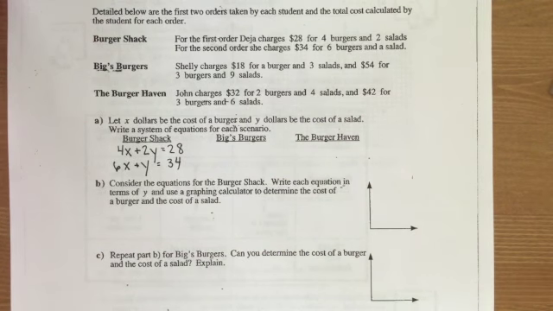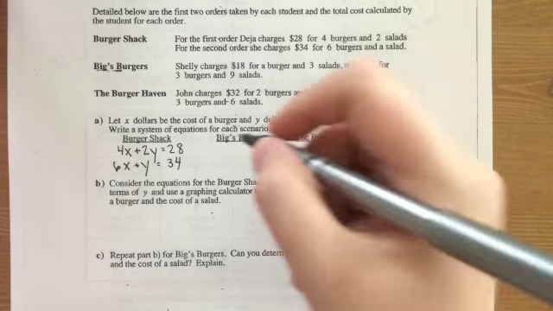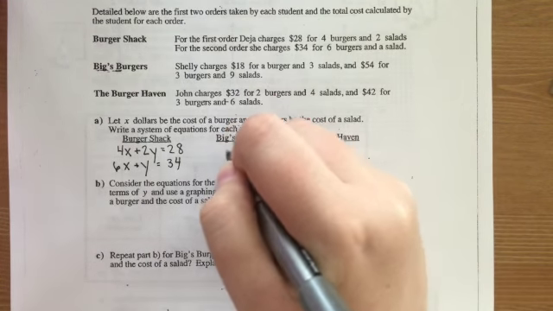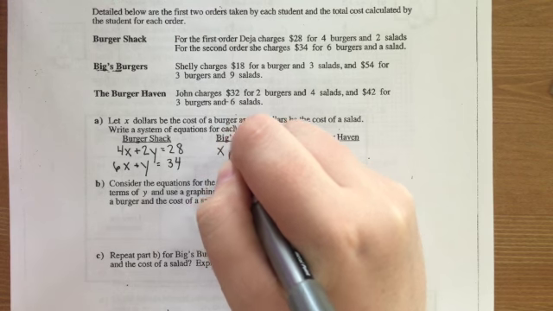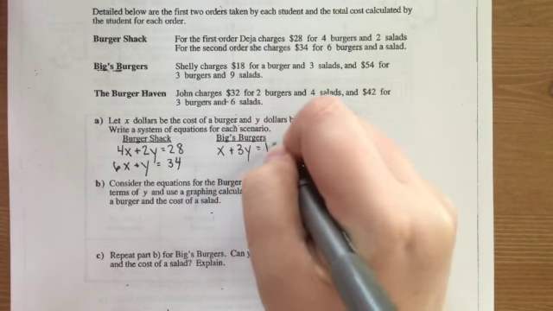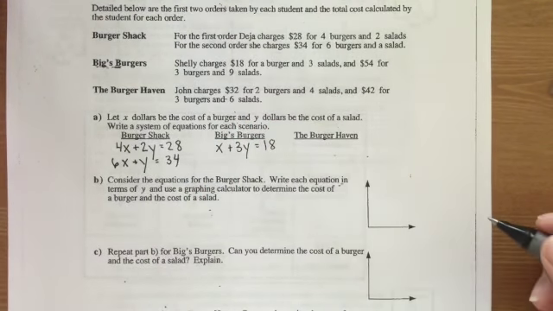Then we go to Big's Burgers, and we're looking at the cost there. Shelly charges $18 for 1 burger and 3 salads. So X plus 3Y equals 18.